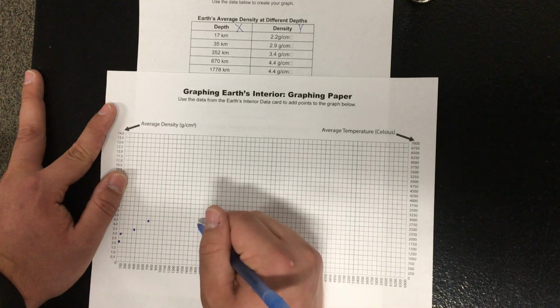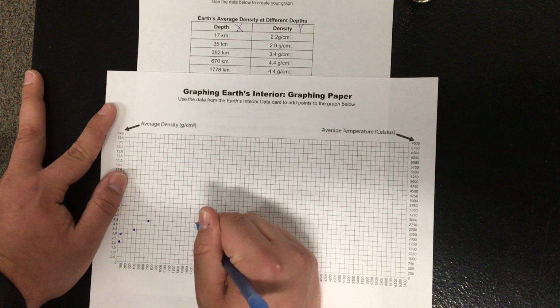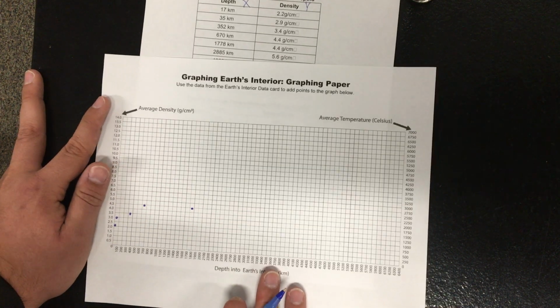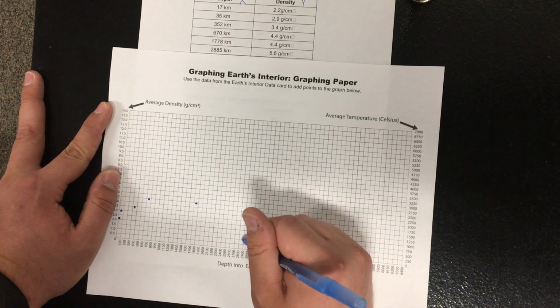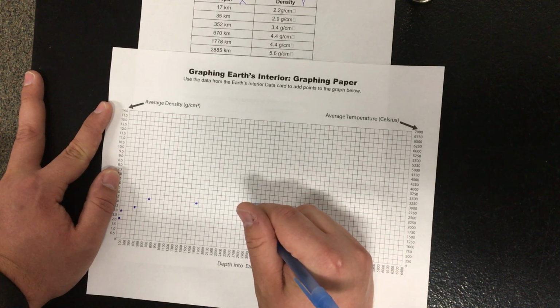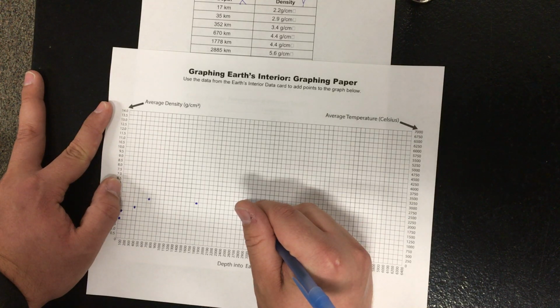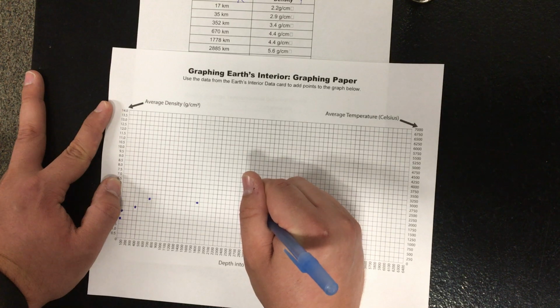The density is also 4.4. Put a dot right there. Next one, 2885, density is 5.6, so we'll go to about 2900, and the density there is 5.6, which is right about here.